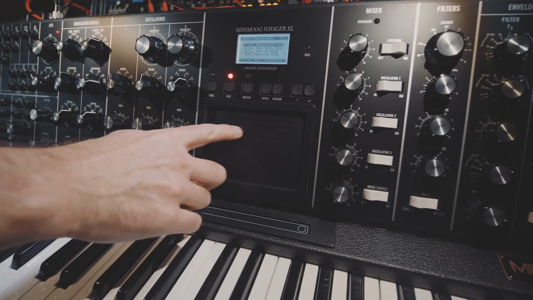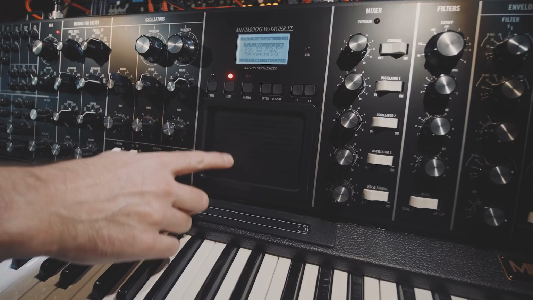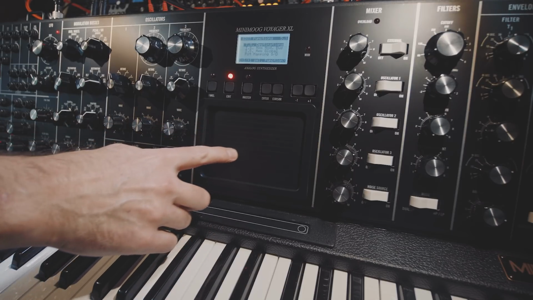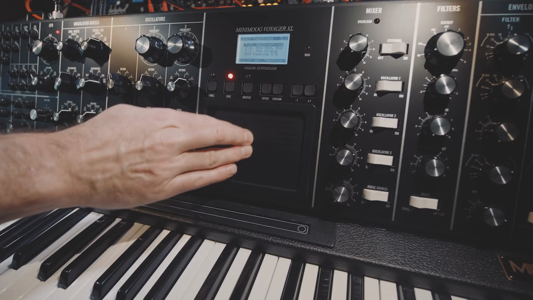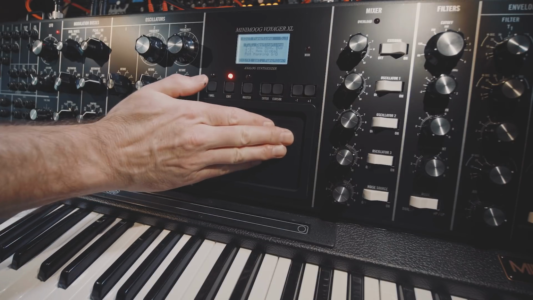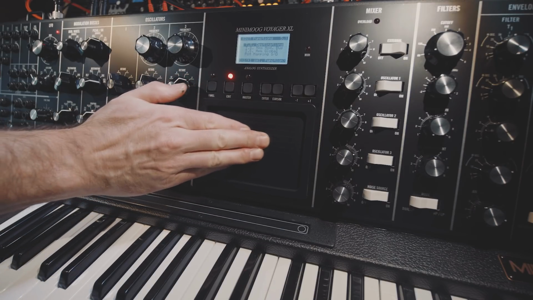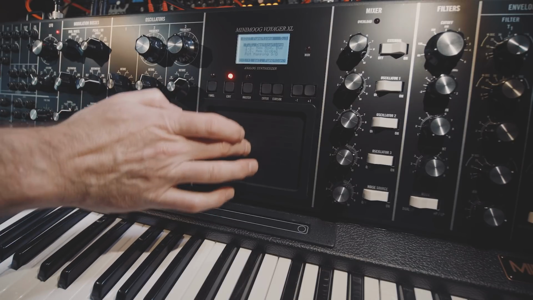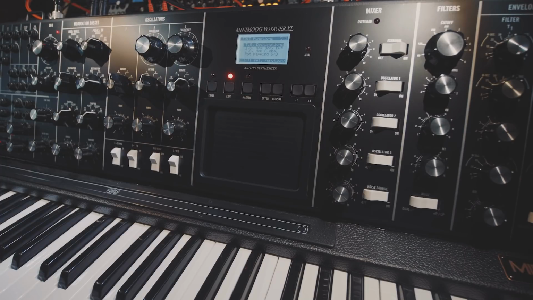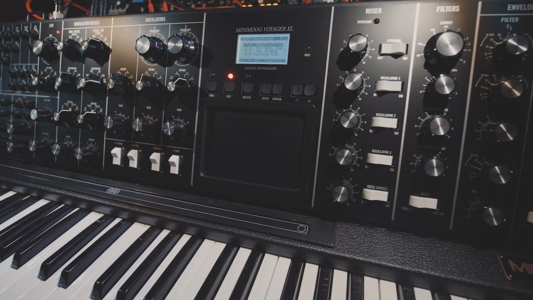Now the touch surface is yet another performance controller, a bit like a mod wheel or a pitch bend wheel, for example, and we've already seen it available as a controller for the 2 main modulation buses on the front panel. But using the menu system, you can also program the touch surface directly to modulate the synthesizer without going through any modulation bus at all.